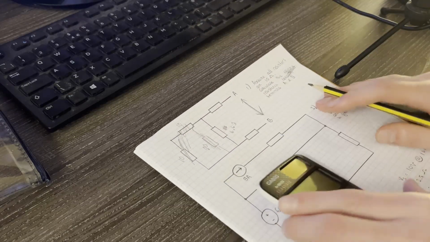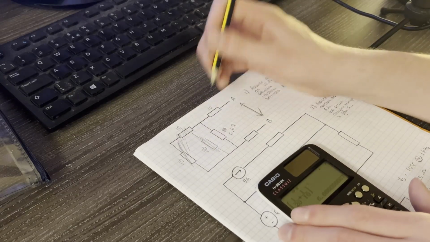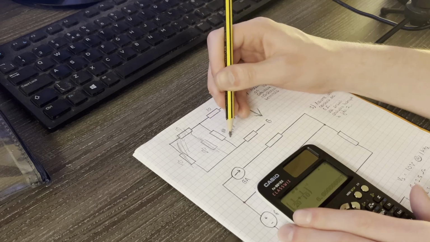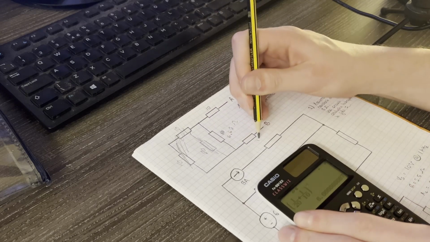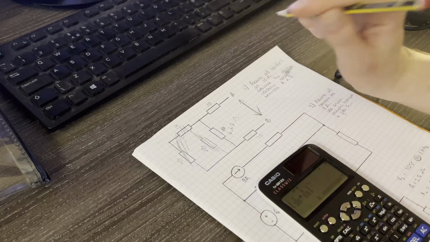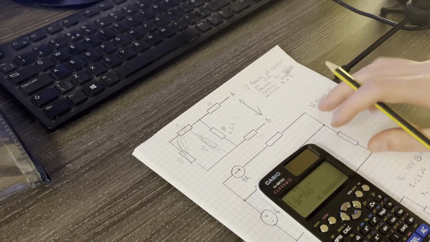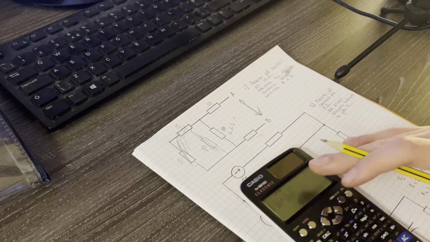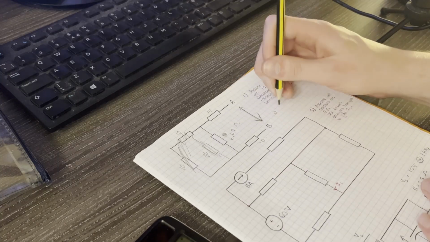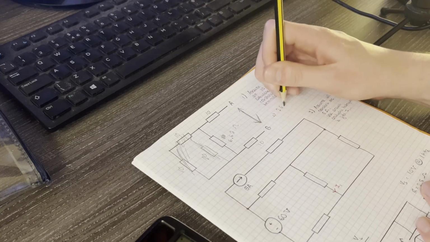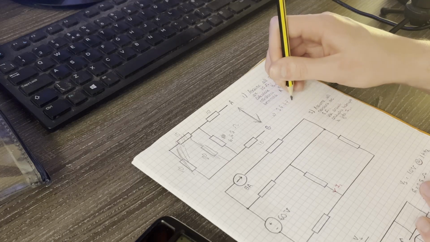So now we have 10 ohm in series with our 6.6 recurring ohm, and in series with another 10 ohm, meaning the effective resistance is 26.67 ohms.